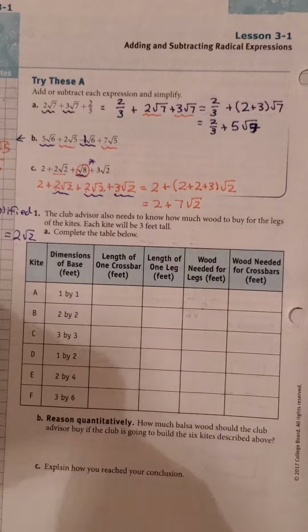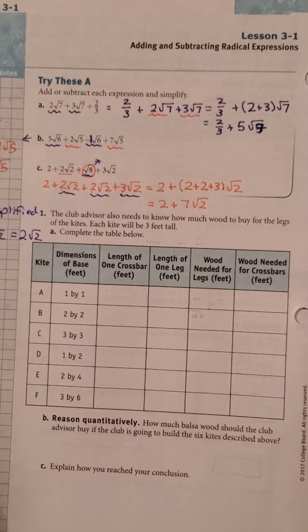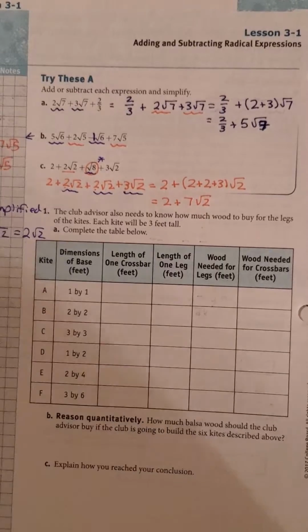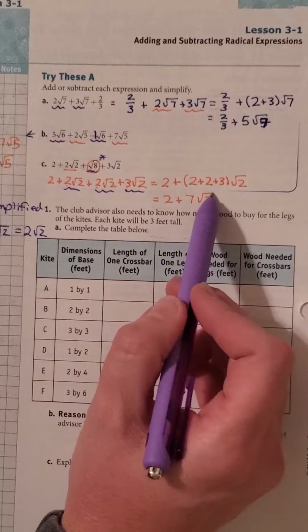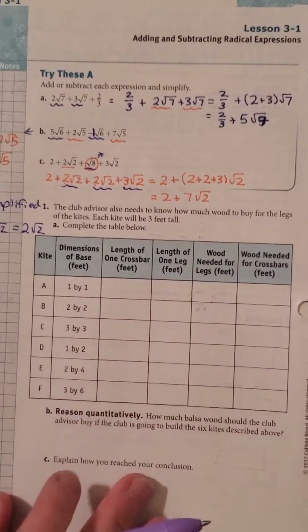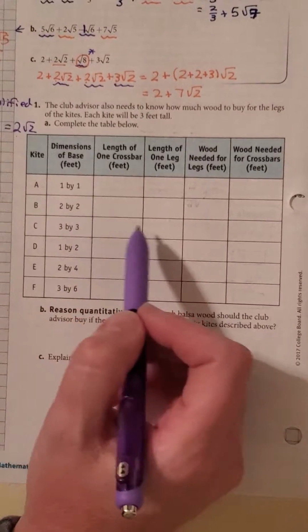Now on any of these, you could always use a calculator to check to see that you have the correct values. When you add these in your calculator, you should get the same answer as when you add this in your calculator. All right, so back to this example about the crossbars.